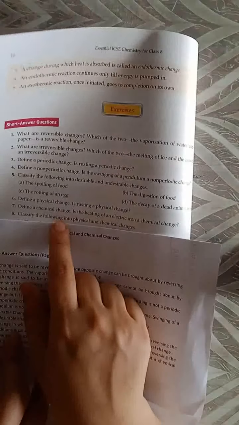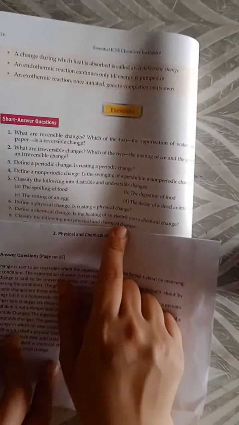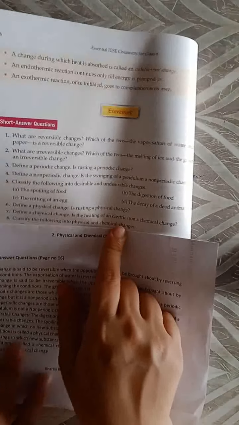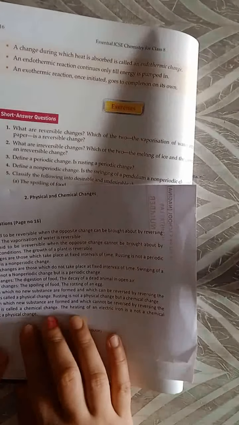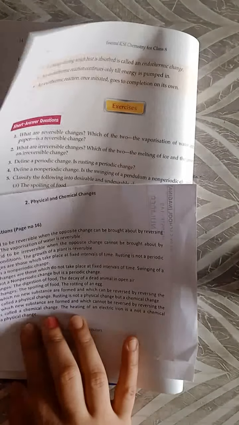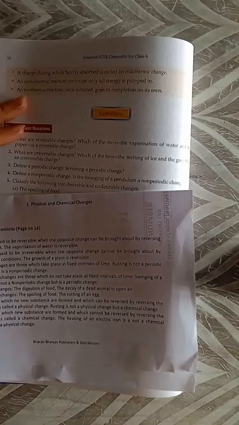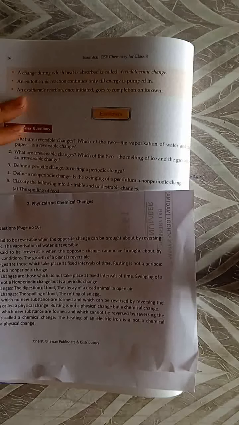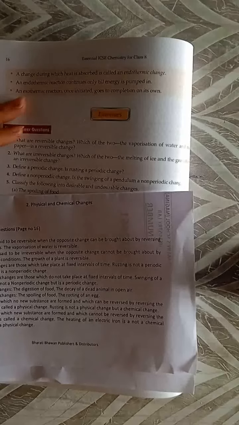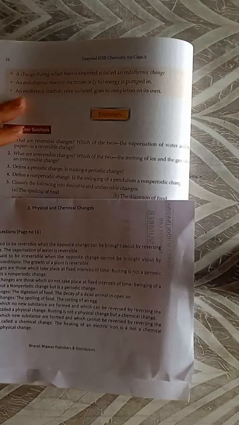Now the seventh one is: define a chemical change, and tell whether the heating of an electric iron is a chemical change. A chemical change is a change in which new substances are formed and which cannot be reversed by reversing the conditions. So it is the opposite of physical change. If you are burning a paper, ash is formed, so a new substance is being formed and you cannot reverse back the reaction. These 2 points you have to write for chemical changes.